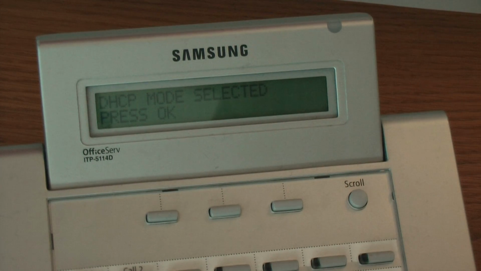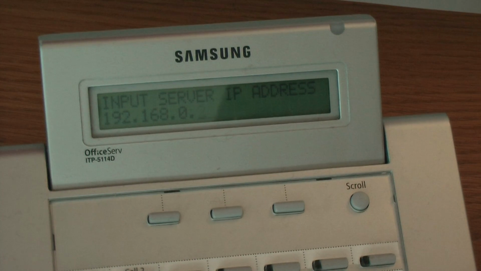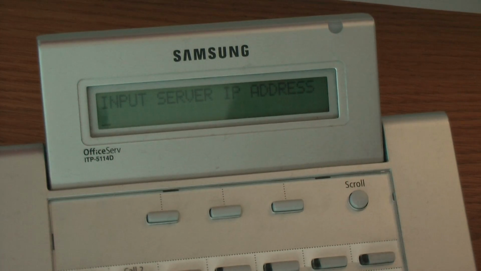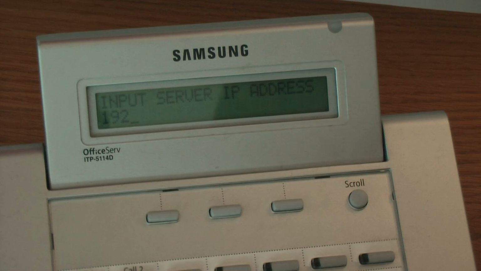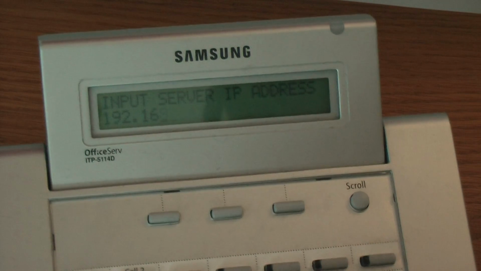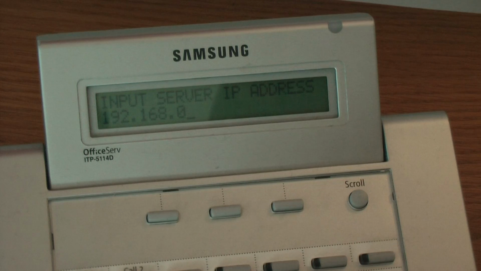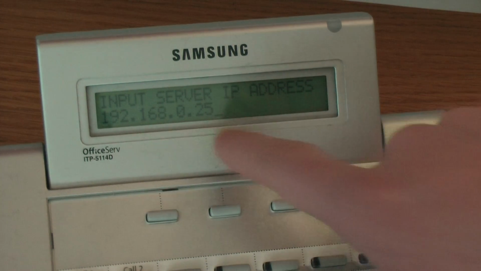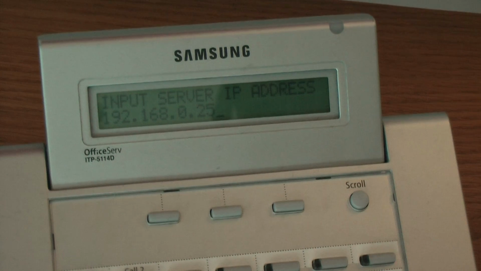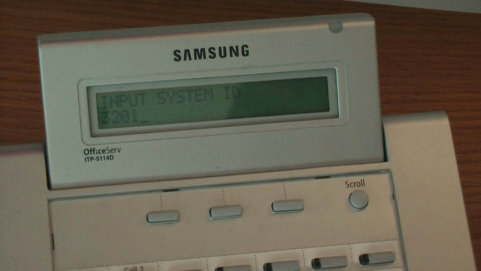So we choose DHCP, press OK again, and you can see that you can delete the IP address in the system, and then re-enter. For instance, this is a local address, standard IP address range, and the server address, i.e. the Samsung.MTS in this case IP address, is this.